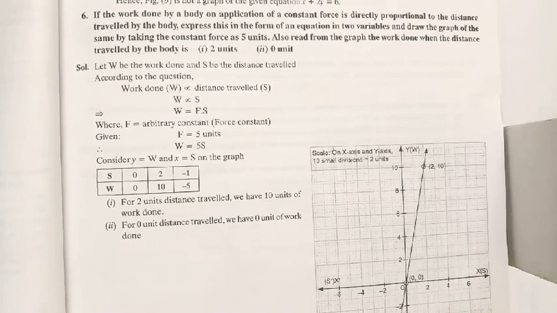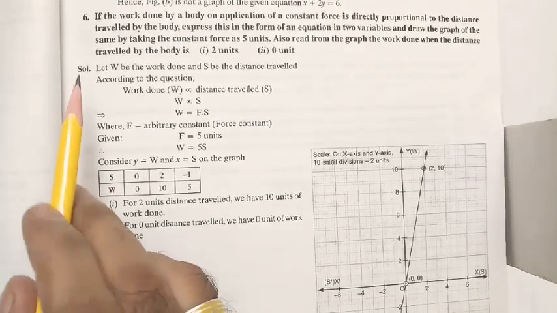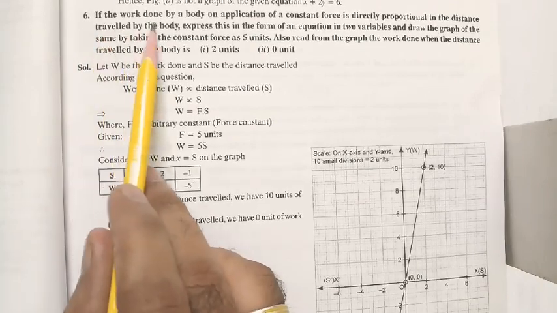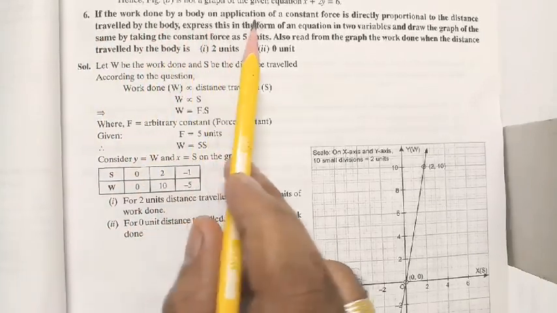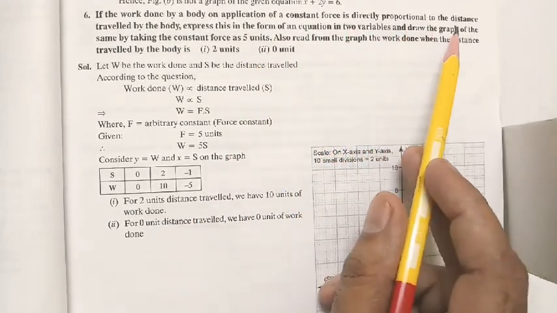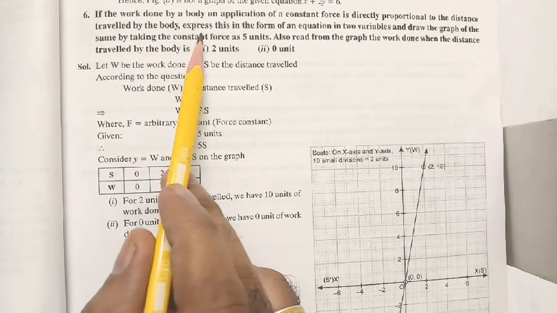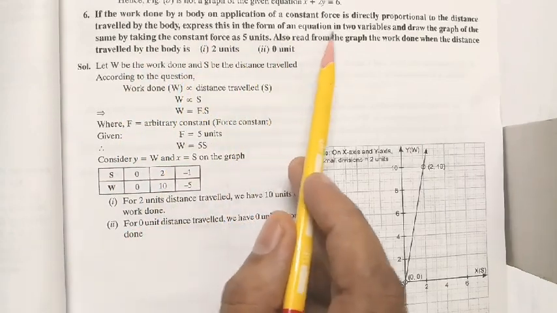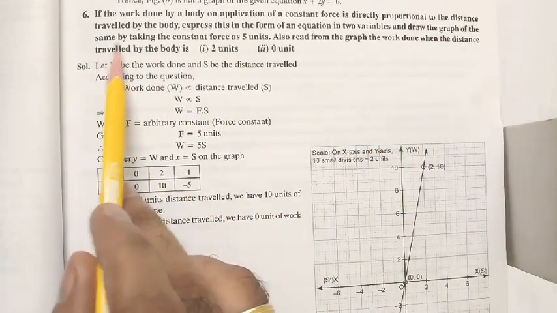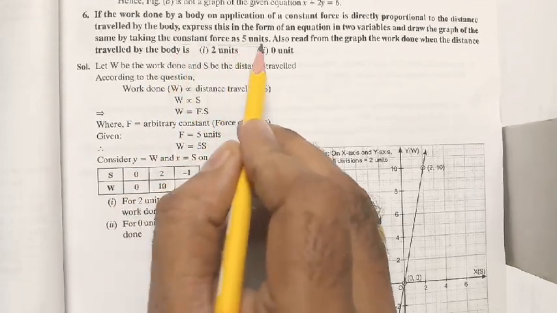Hi students, today we are going to see sums in exercise 4.3 NCERT, sum number 6. If the work done by a body on application of a constant force is directly proportional to the distance traveled by the body, express this in the form of an equation in two variables and draw the graph of the same by taking the constant force as 5 units.